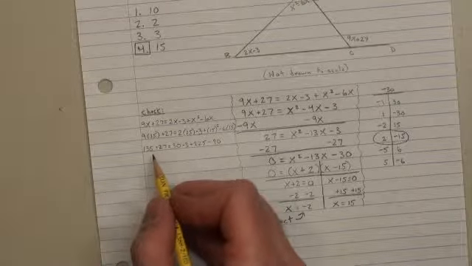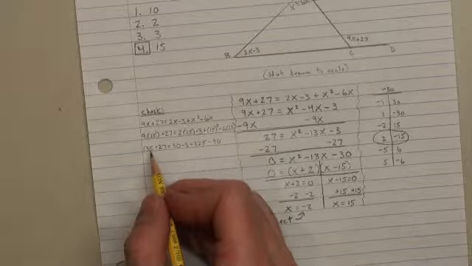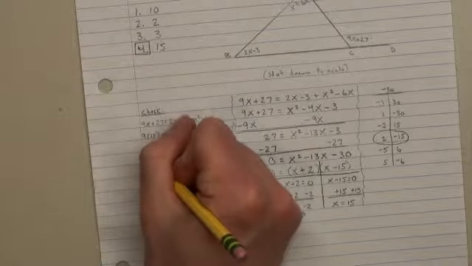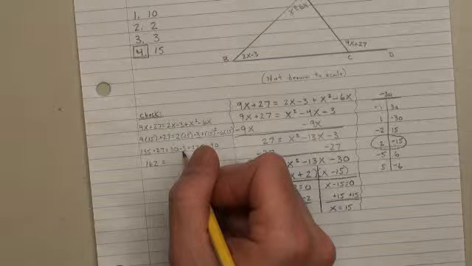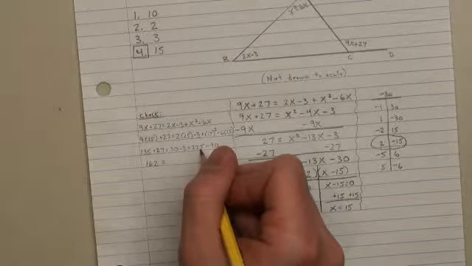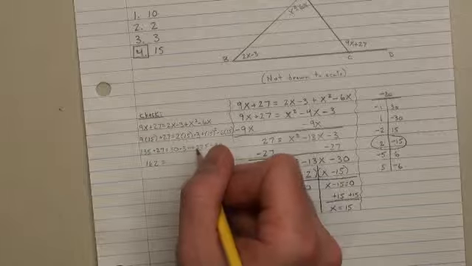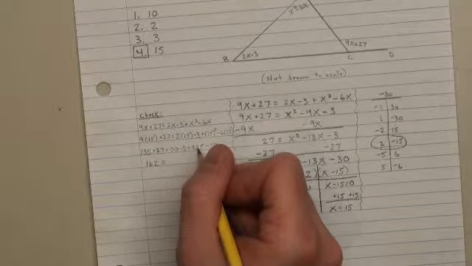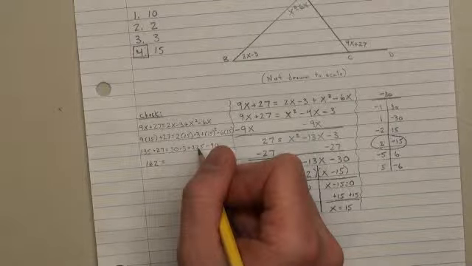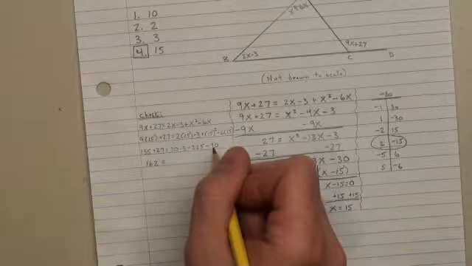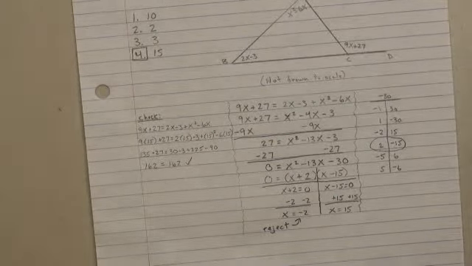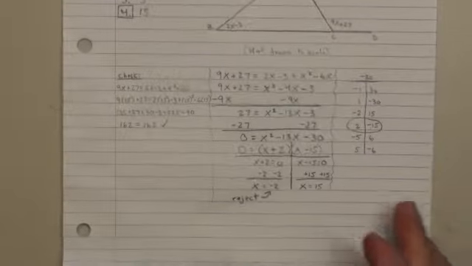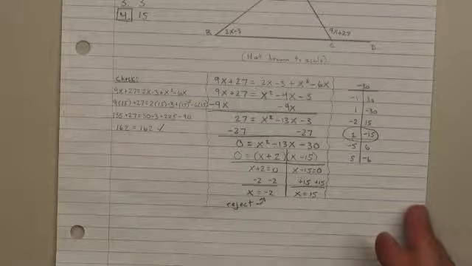135 plus 27, that's 145, 155, 162, equals 30 minus 3 is 27. 27 plus 225, that would be 235, 245, 252, and 252 minus 90 is 162. So that works. Okay, you have to check your problems, especially with quadratics.